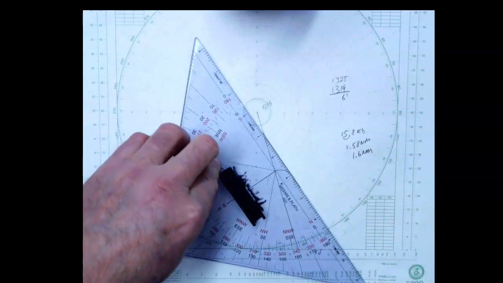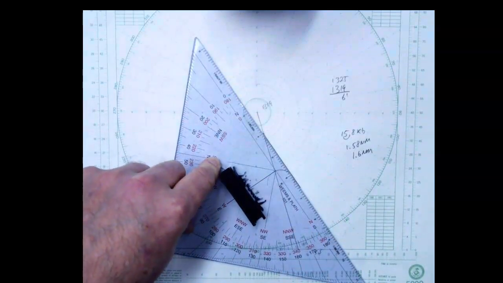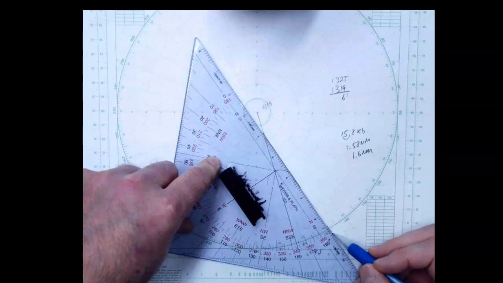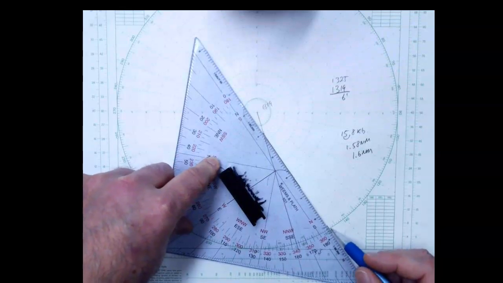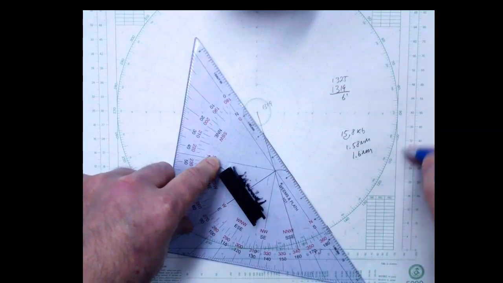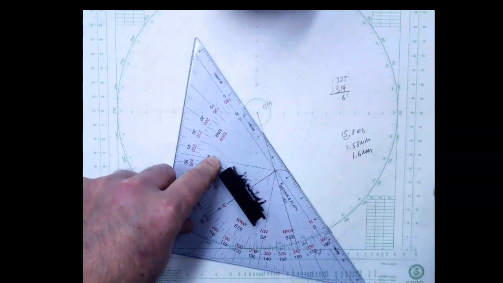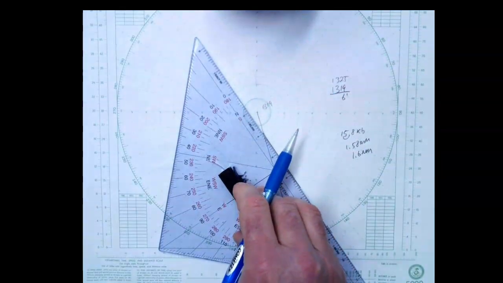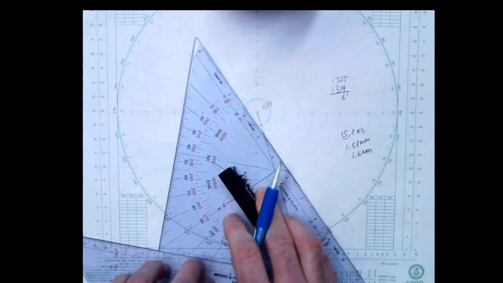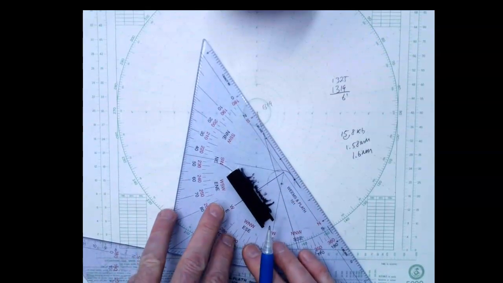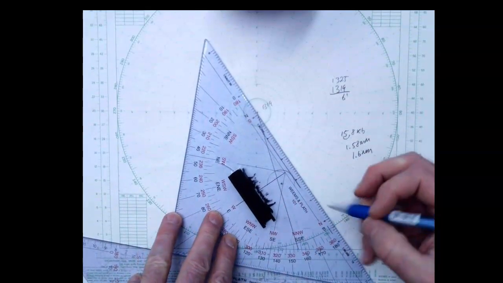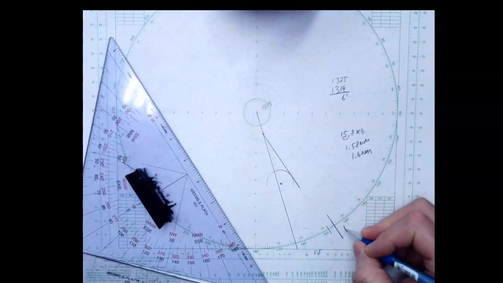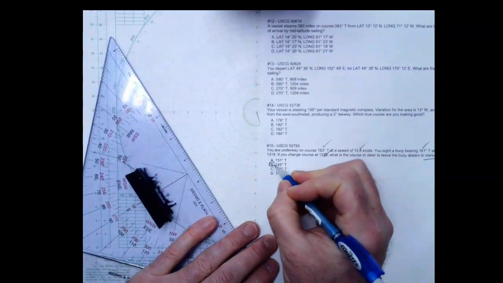Now this is the mistake that I made when I shot the video the first time. I extended that line to the outer edge here, and I said, oh, my course should be 147. But the outer bezel of the maneuvering board is only related to the center. So what I need to do is transfer that course line to the center of the maneuvering board, and then I can read the course, and that takes it out to be 145, and that is our answer here, 145.